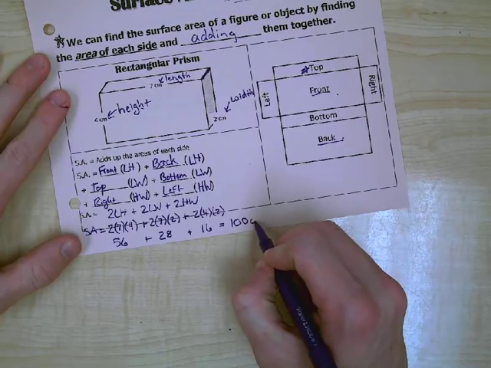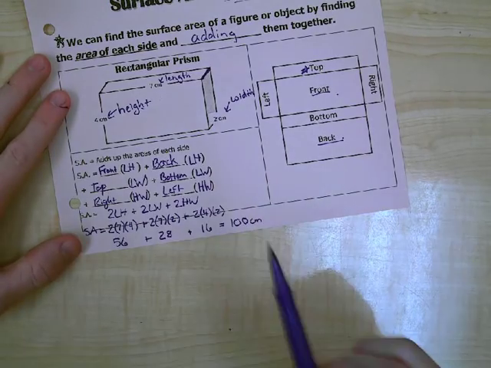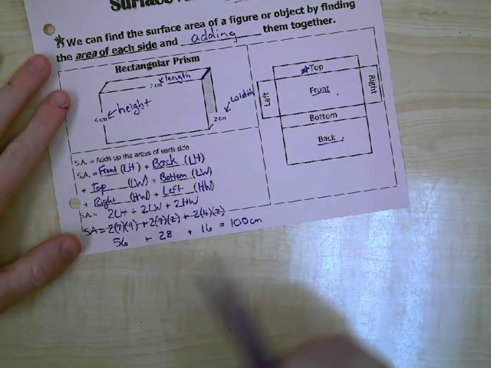Excellent job with that rectangular prism. You can now flip her to the back, and you will be ready for the cylinder.